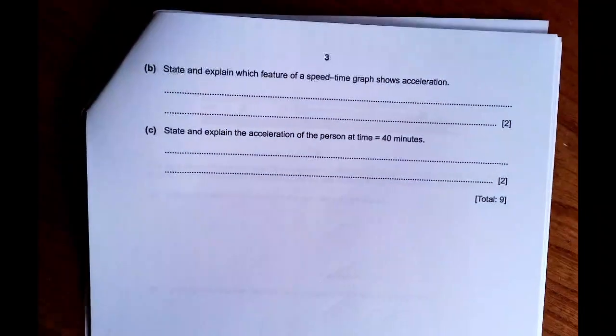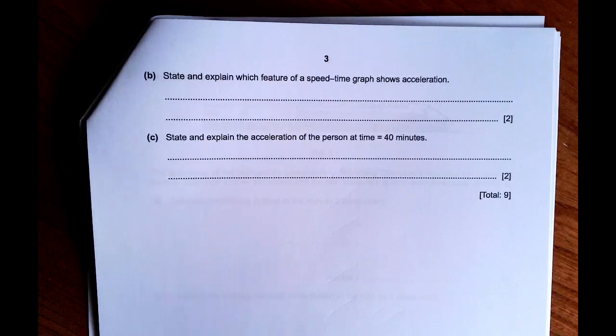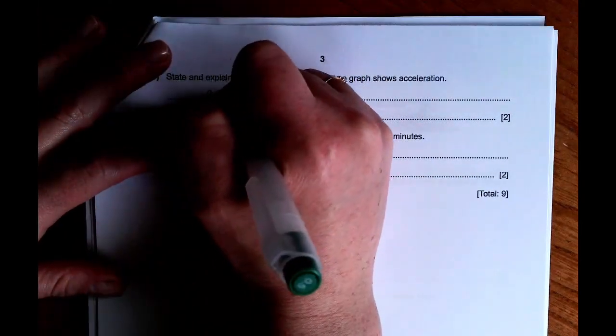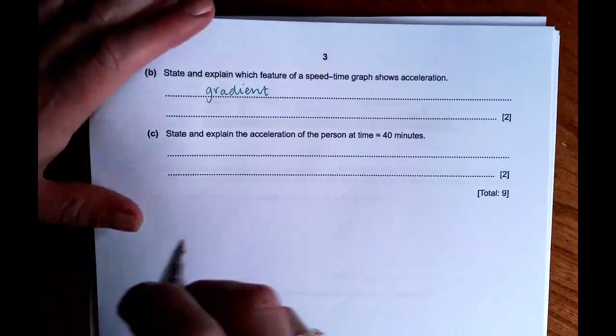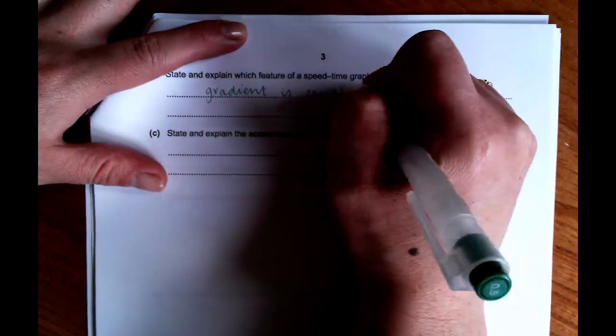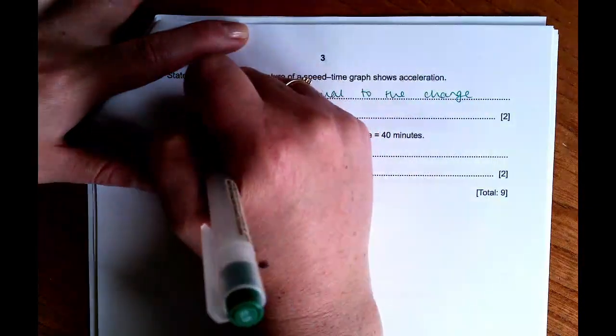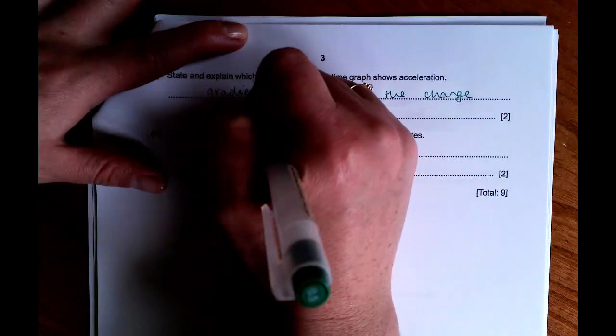Then part B asks you to state and explain which feature of a speed time graph shows acceleration. So the statement is that the gradient gives you the acceleration, and then the gradient is equal to the change in speed over time.